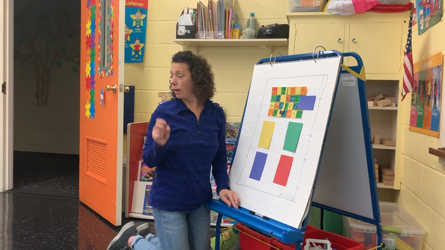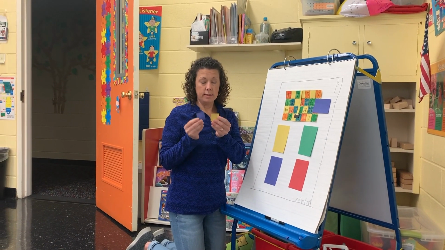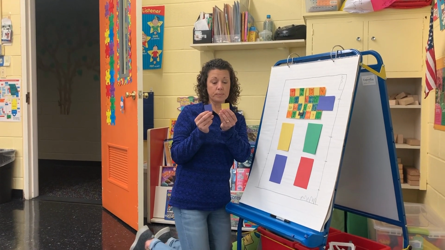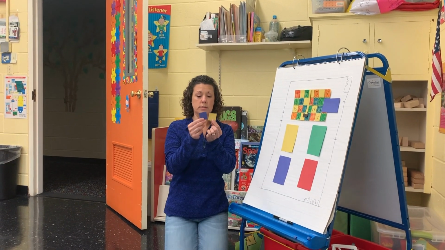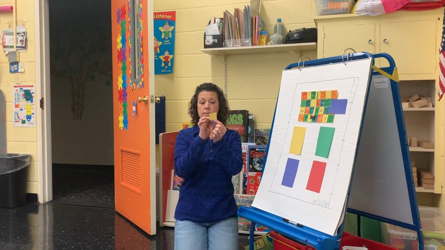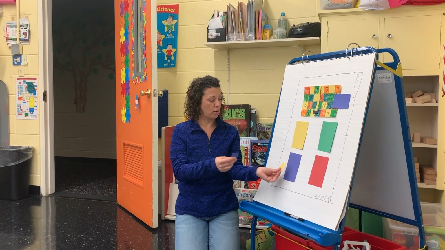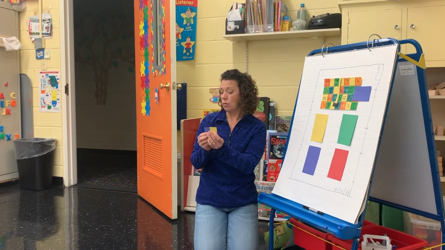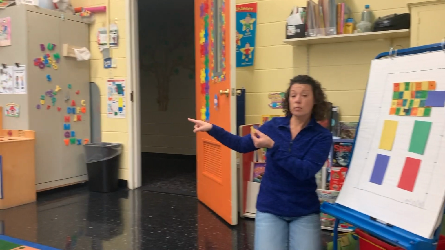Now, we have 2 more pieces. Can anybody tell me what part of our obstacle course these were? What shape are these? That's right, these are squares because the sides are all the same size. They don't have 2 sides that are taller. So, if you remember, we had to have a fence.